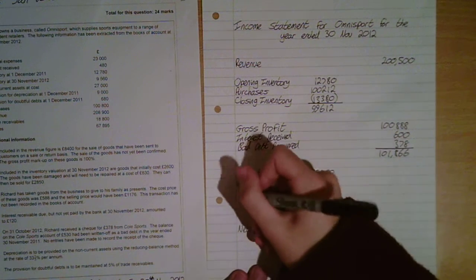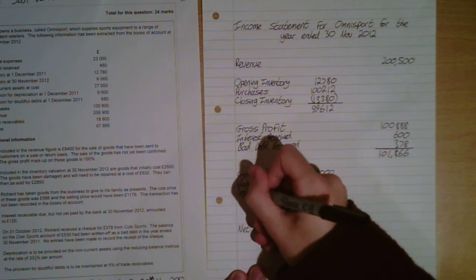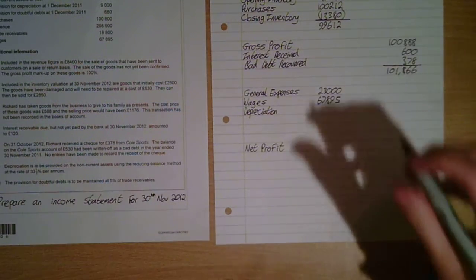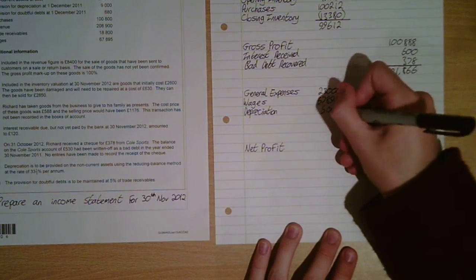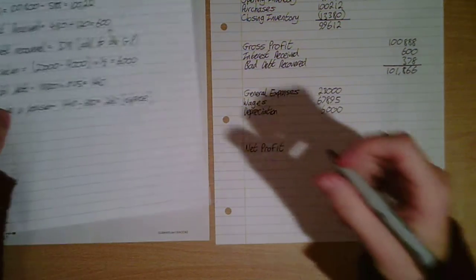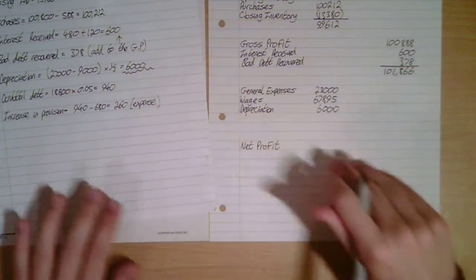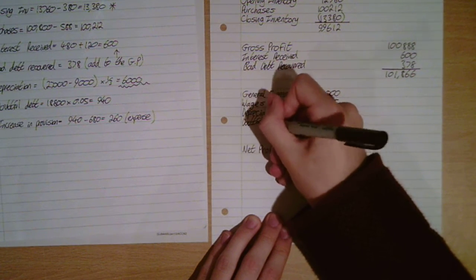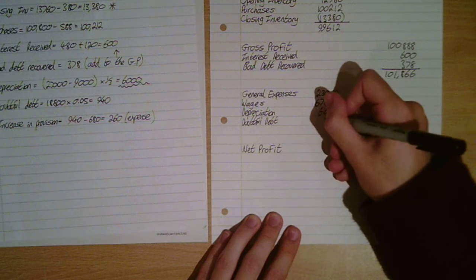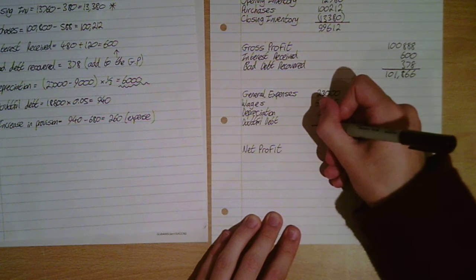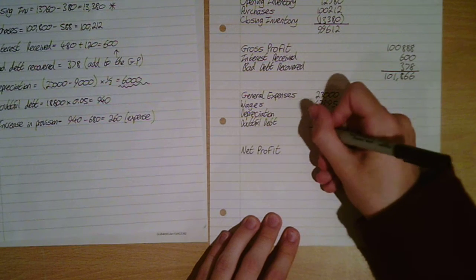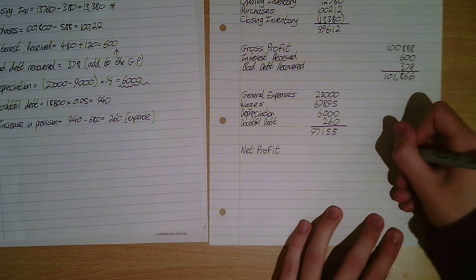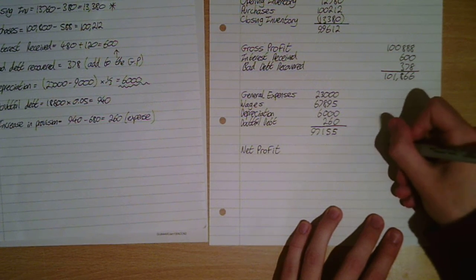And two other expenses, the depreciation we calculated in W6, just bring that up there, which came to 6,000. And then this provision, so I'll just put doubtful debt, which came to £260. Total expense 97,155 for a gross profit of 4,711.